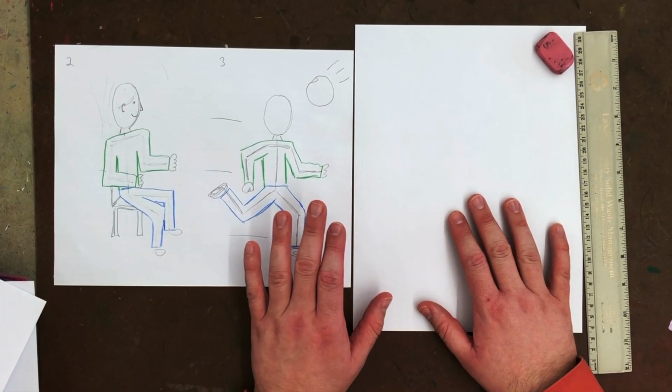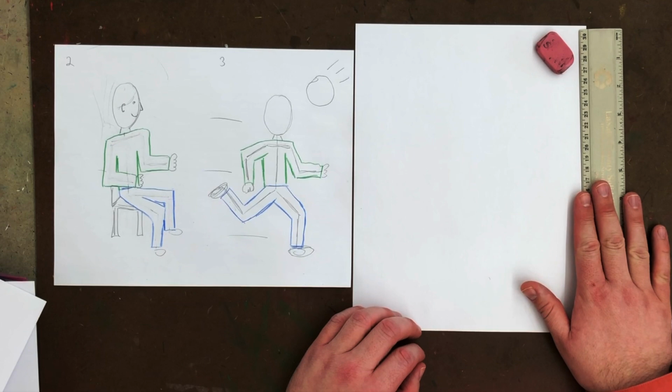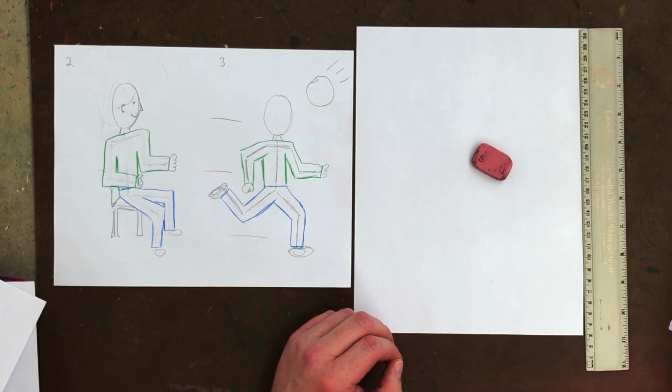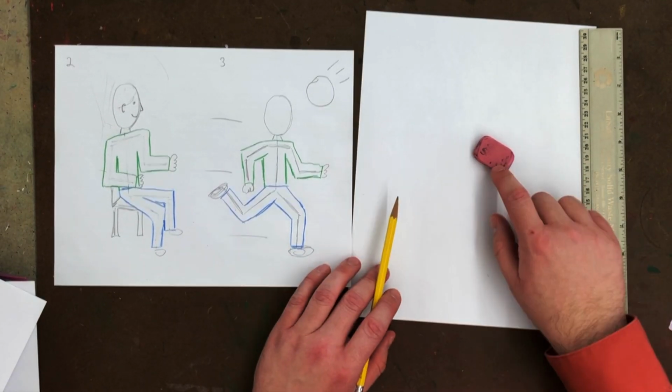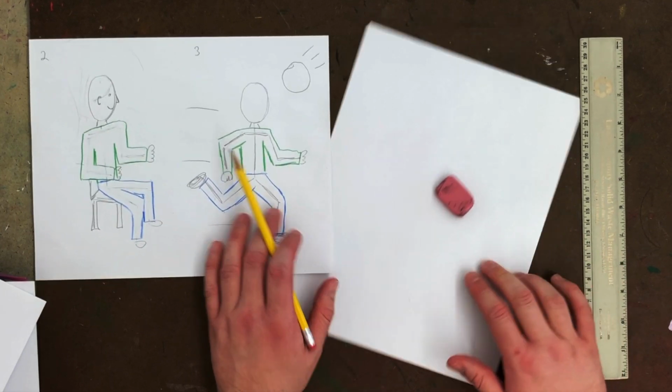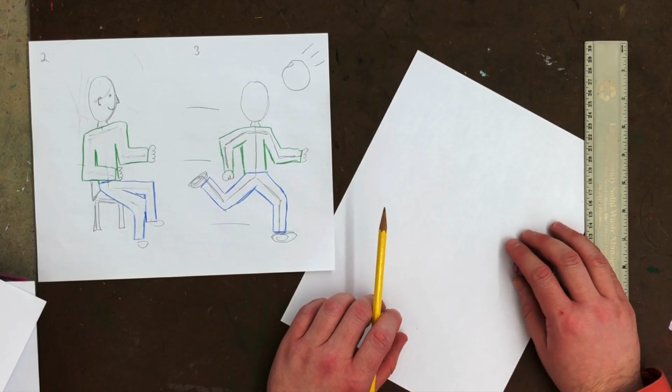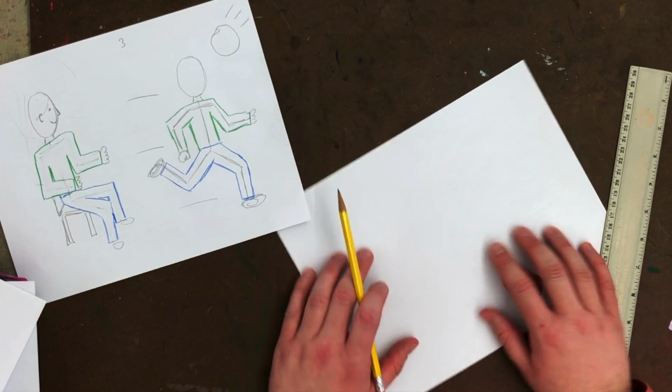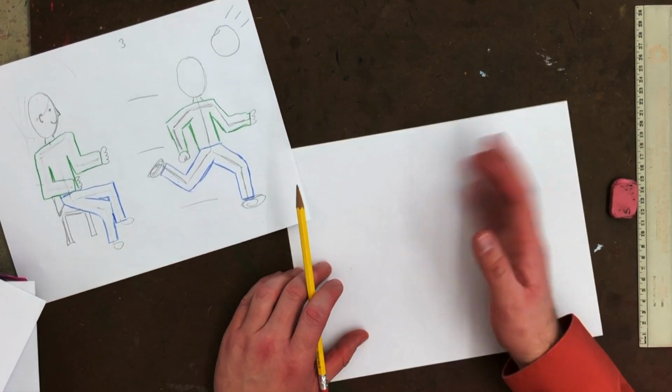You are going to need a few materials. You're going to need a ruler would probably be handy, an eraser, a pencil, and a piece of paper. You may want a second piece of paper depending on how long your storyboard is. You can just do the front and back.